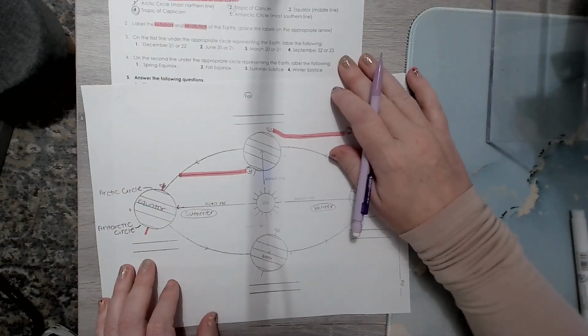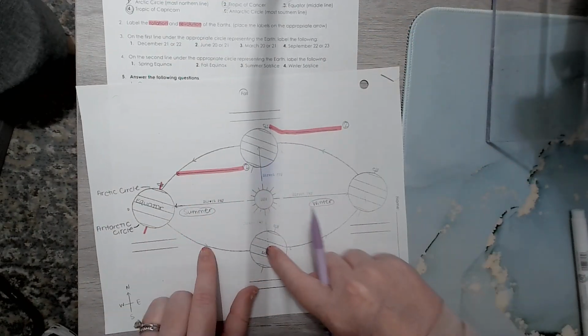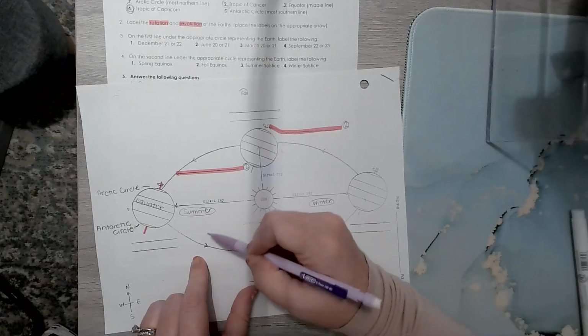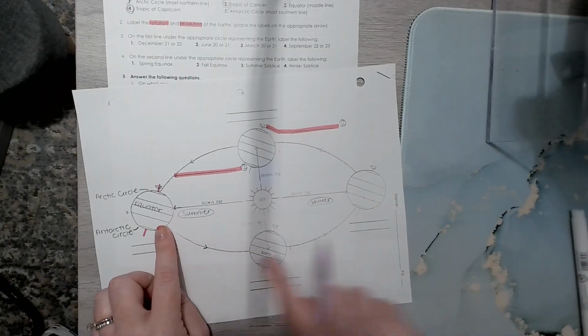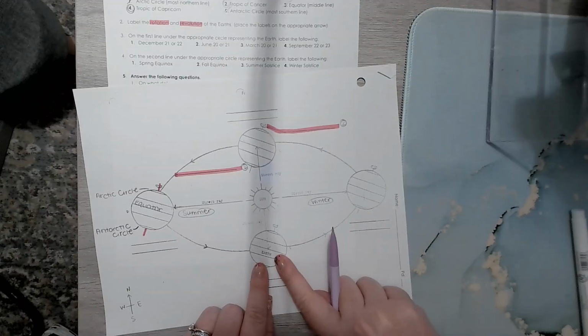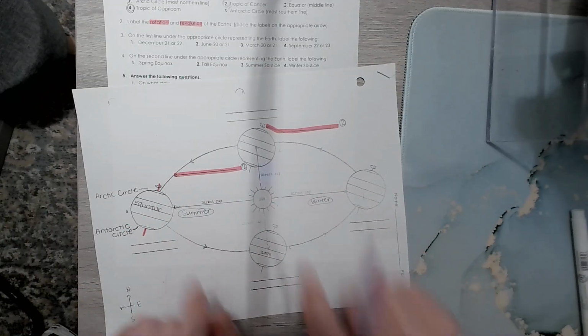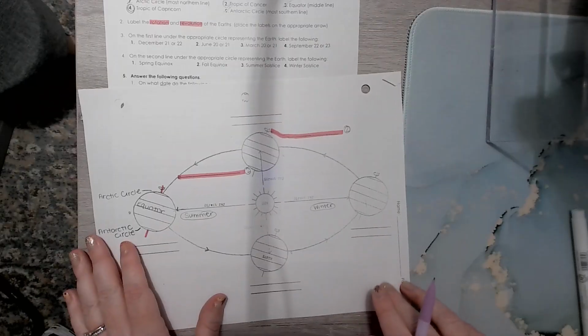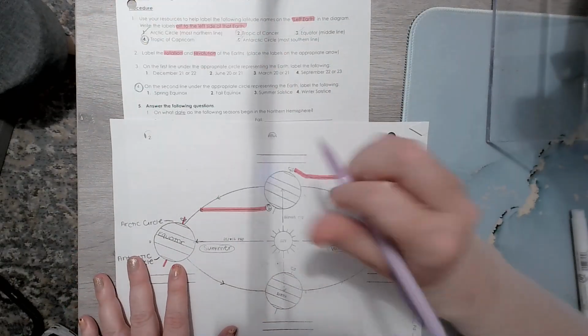Then if we're moving in this direction, because that's what these arrows tell me, we're moving in our counterclockwise direction. The season between summer and winter would be what? And the season between winter and summer is what? Now, that essentially helps you identify number 4.